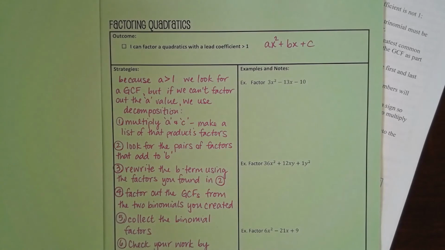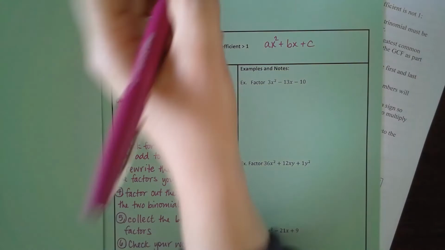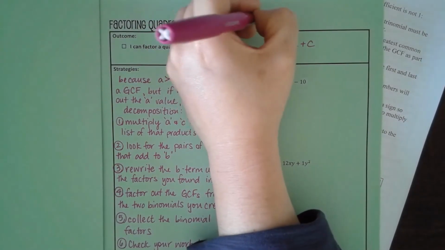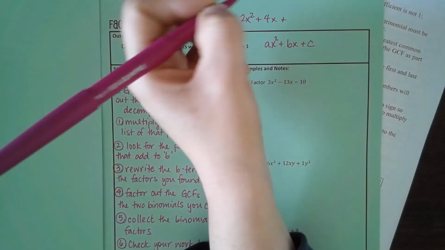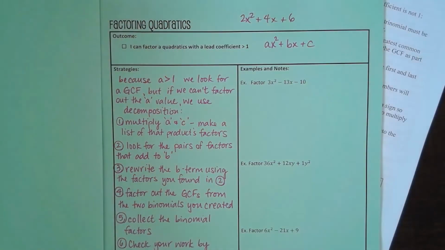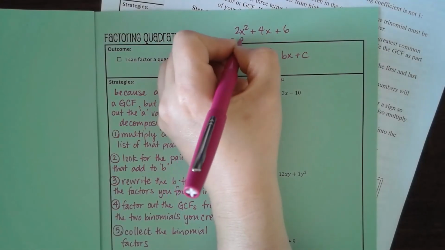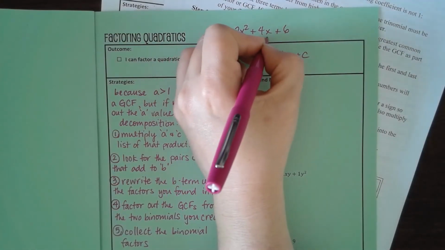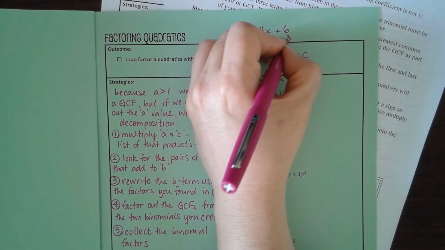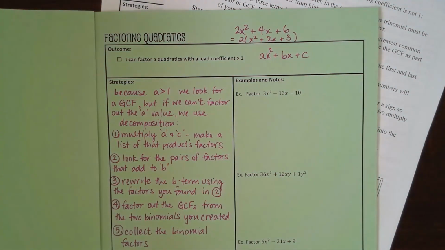So a quadratic with a lead coefficient greater than 1, we've seen these before. We've seen examples where maybe we had 2x squared plus 4x plus 6, right? And what we were able to do is factor out that lead coefficient right there.